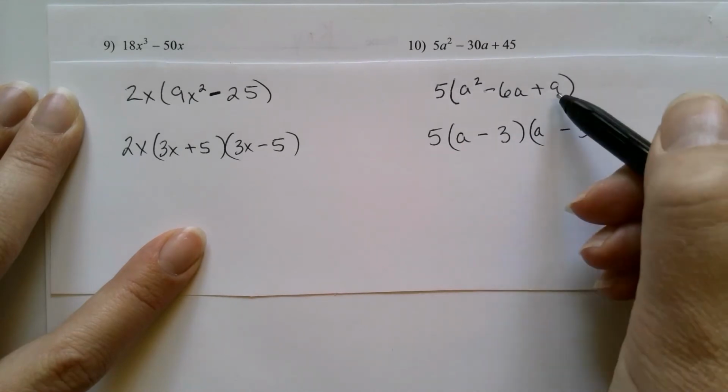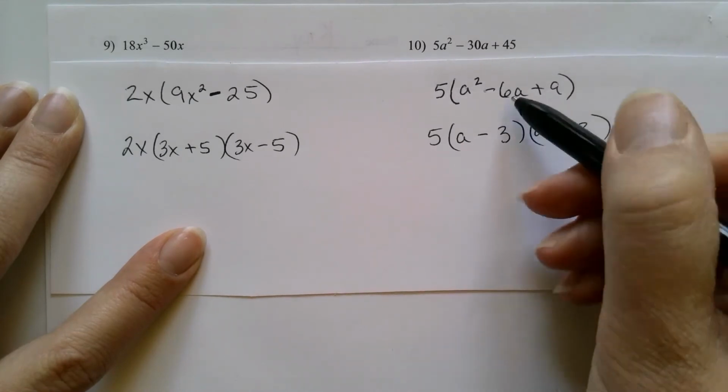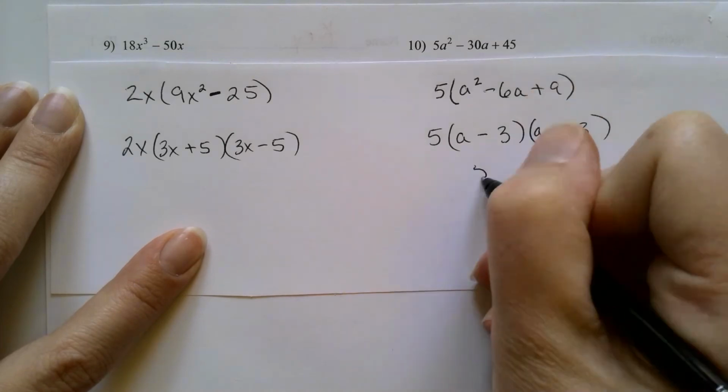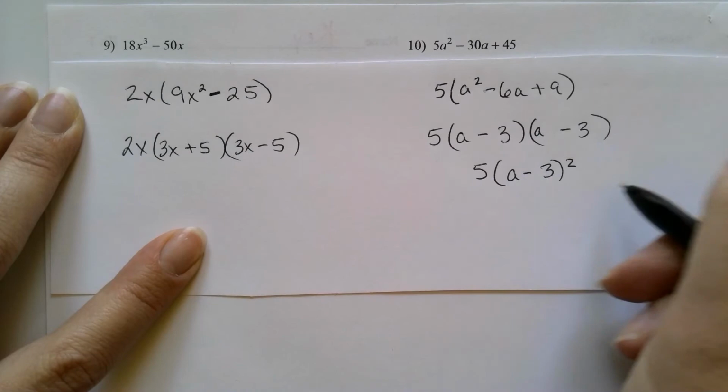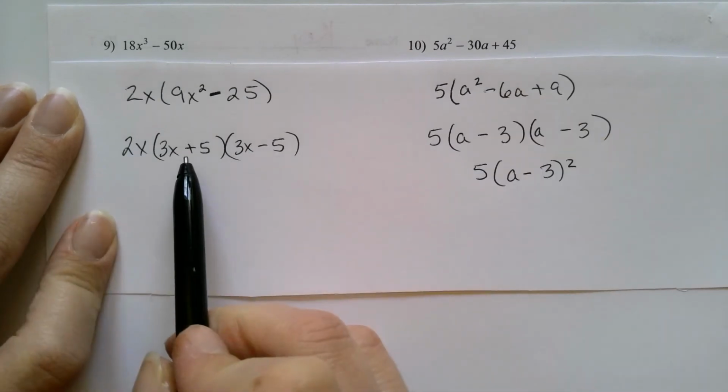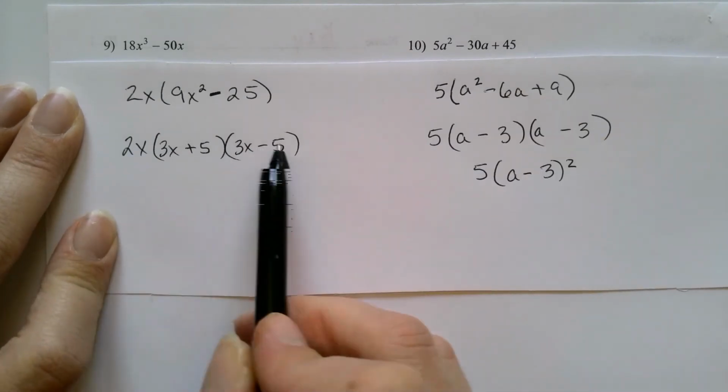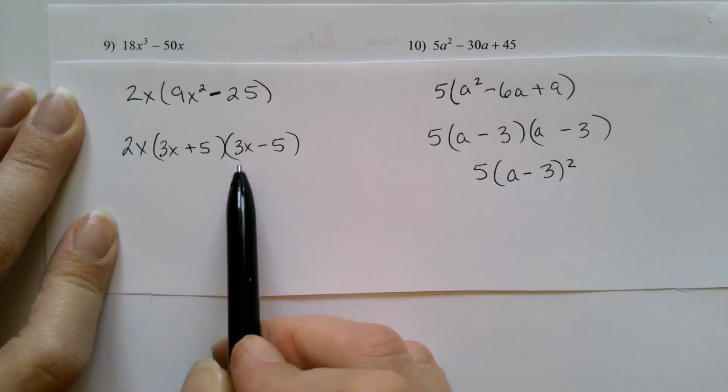I have a plus plus or minus minus option. I need them to add up to negative 6. Again, you'll double check it. Final answer, 5 times the quantity a minus 3 squared. Notice I have a plus sign and a minus sign here, so I cannot, on a difference of squares, write it as a quantity squared.